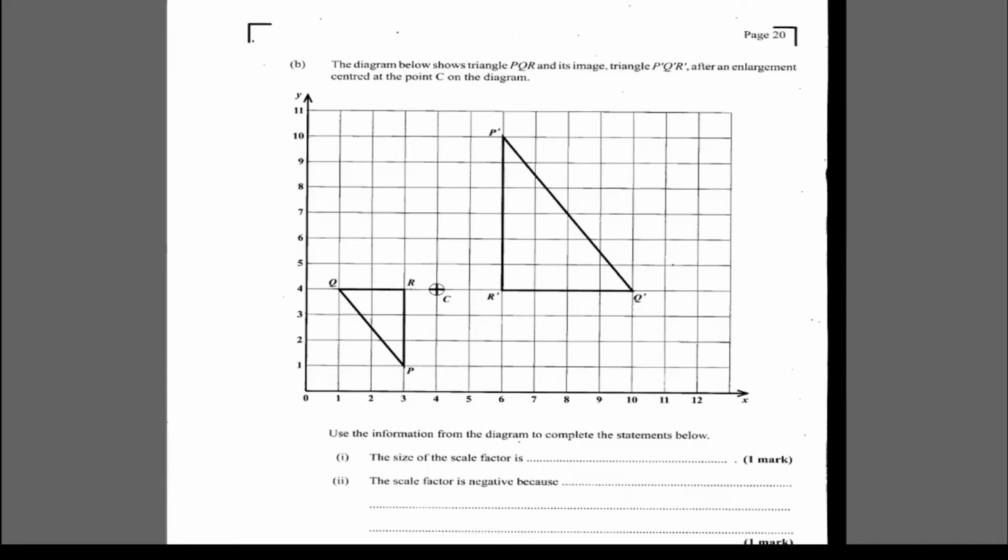The size of the scale factor is... to determine it, we can take any side. Let's say QR and let's say R prime, Q prime. This length is 1, 2, 3, 4, and this length is 2.